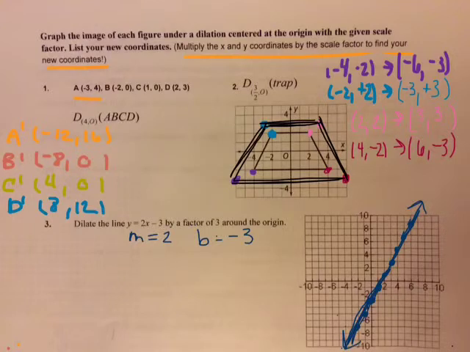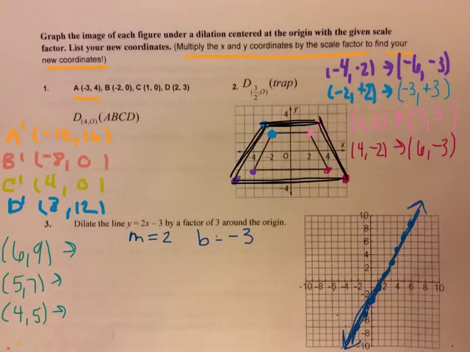So what you're going to do is pick the points that you just plotted. So we had 6, 9. All those points you just plotted. Just like the last ones, find those points. We have 5, 7. We have 4, 5. We have 3, 3.